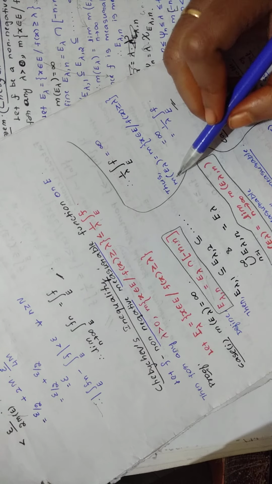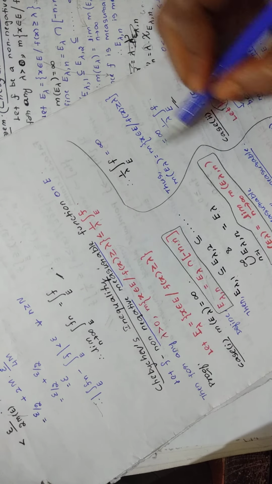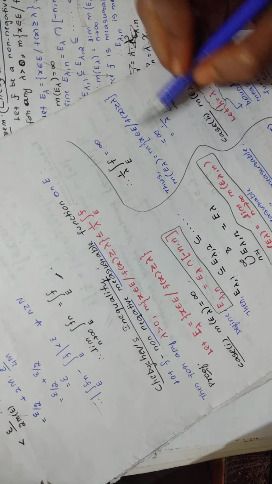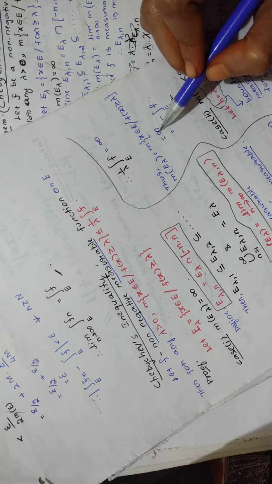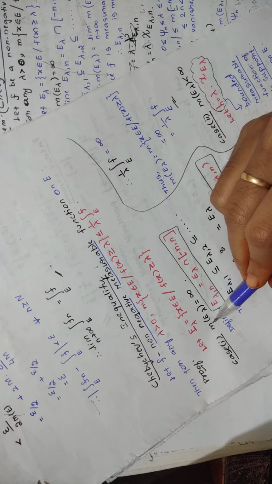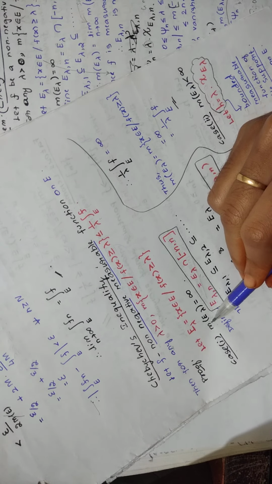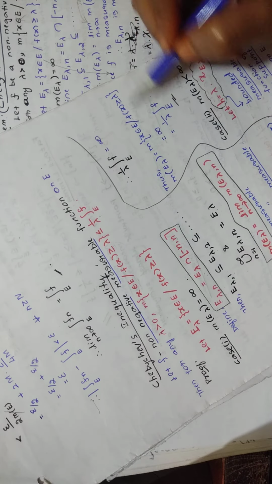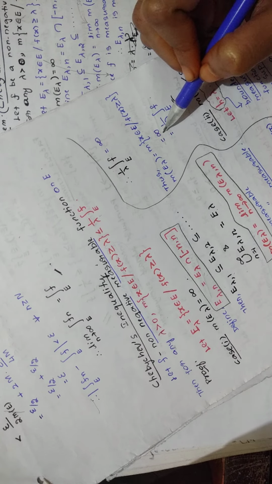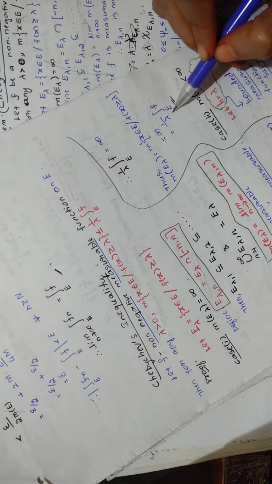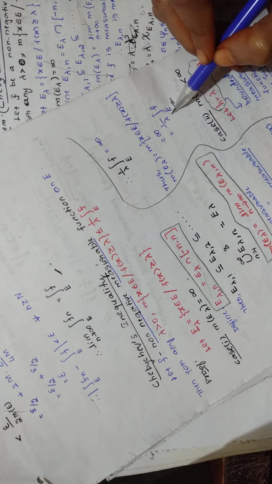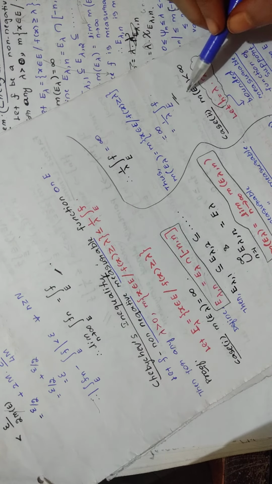Now measure of E lambda is equal to measure of, substitute the value of E lambda here. This is equal to infinity. How? That is what our case 1 is, right? M of E lambda is equal to infinity. This is E lambda value, that is equal to infinity. We know the value of infinity, so just put that value. So you have proved our inequality in case 1.